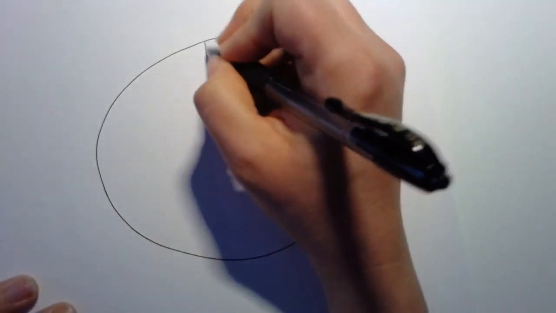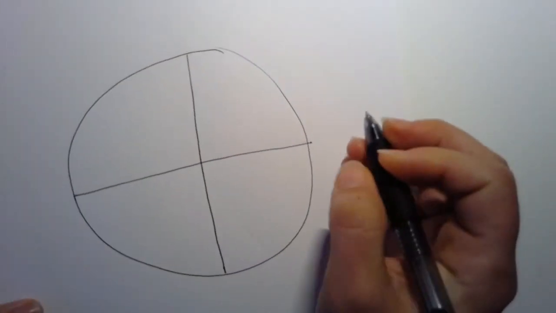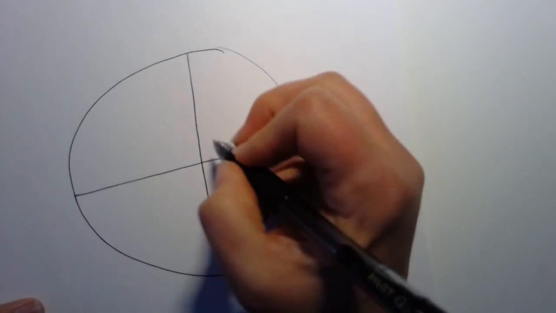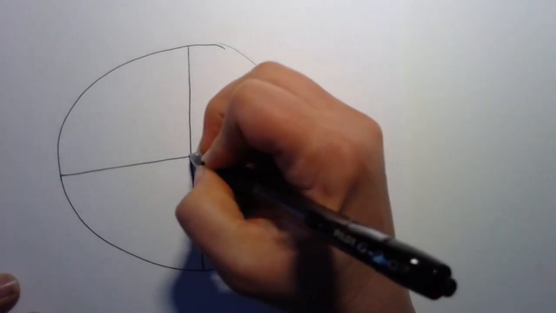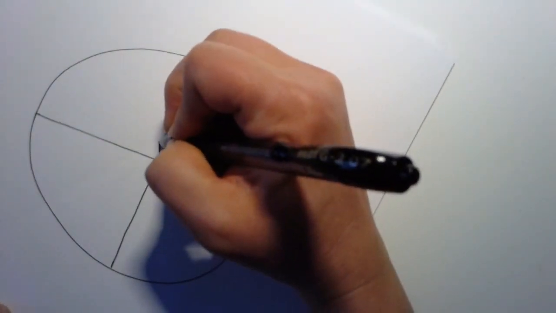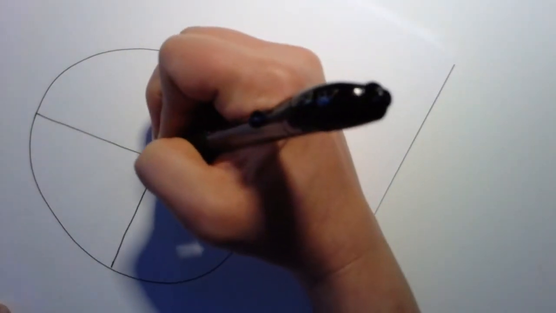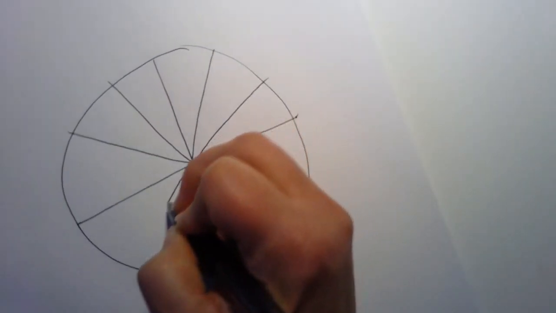All right, so now based on that, I'm going to quickly go through here and put in my 30 degrees because that's the other ones that I figured out in my right triangle trigonometry. All right, so there's 30. So that should break it into 3 equal pieces here. And in each quadrant, it should break it into 3 equal pieces. Oh, that one doesn't look equal, but we're going to pretend like it is.